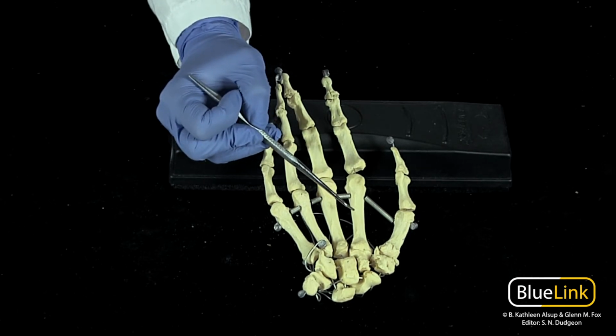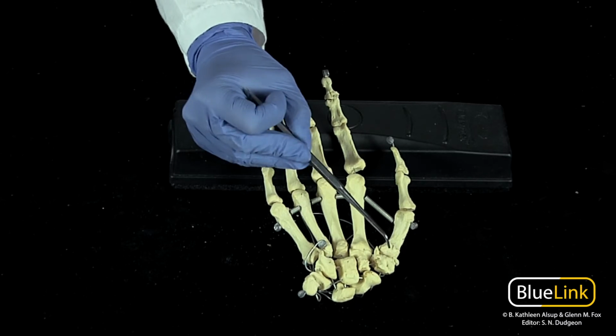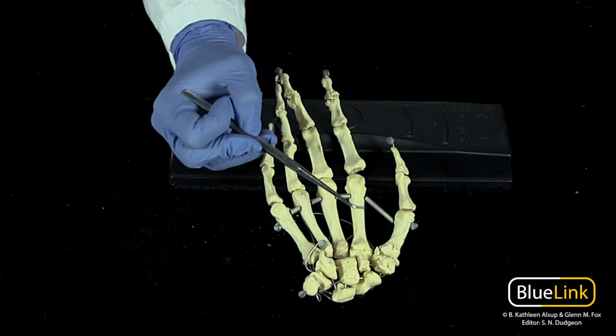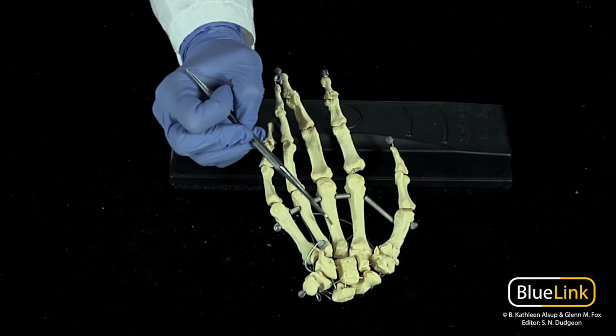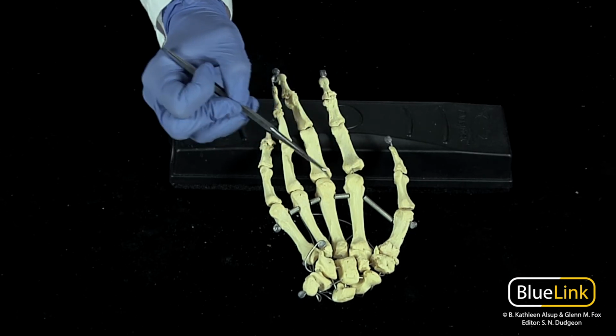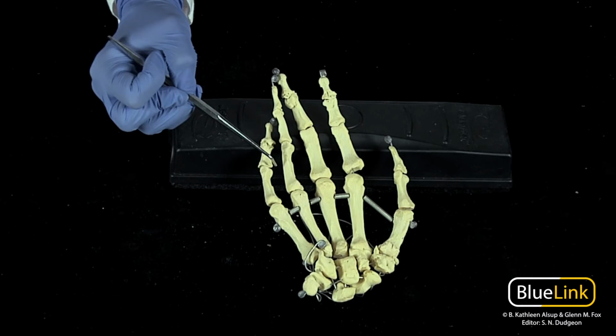All metacarpals are going to have three main portions. You're going to have the base, which is articulating with the distal row of carpals. So these are the bases. You'll have the body, which are the shafts, and the head. The heads are going to articulate with the proximal phalanges.